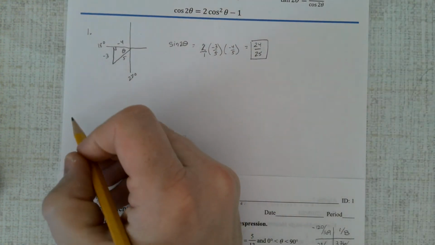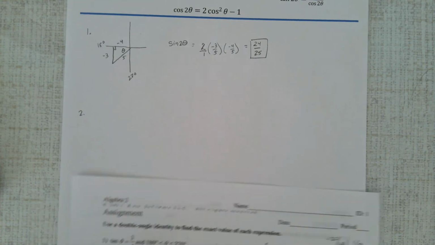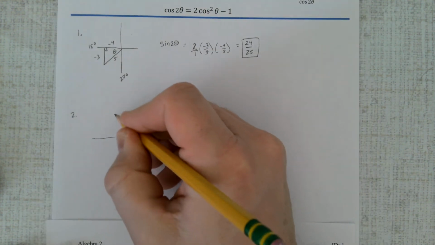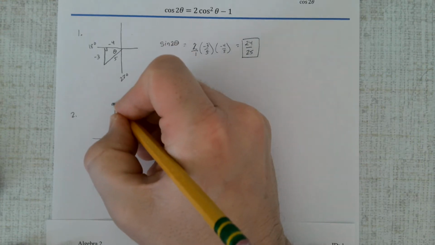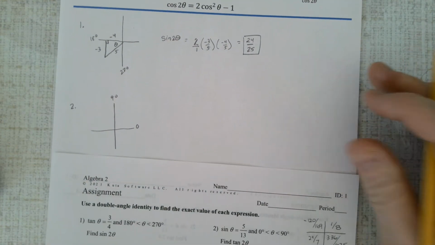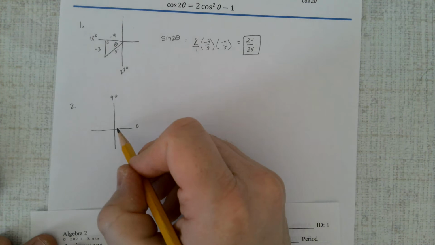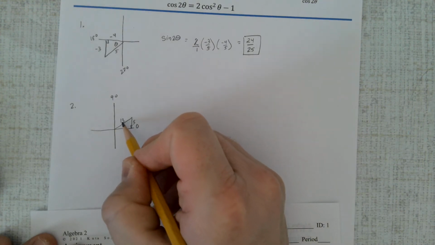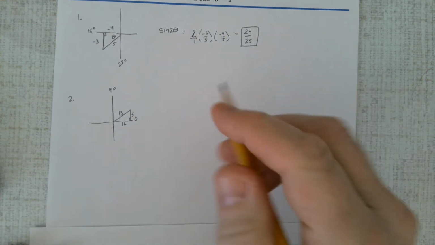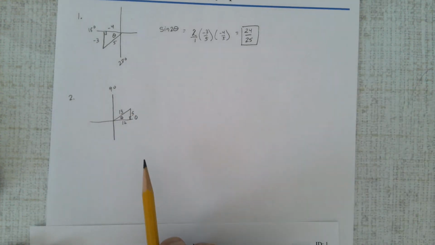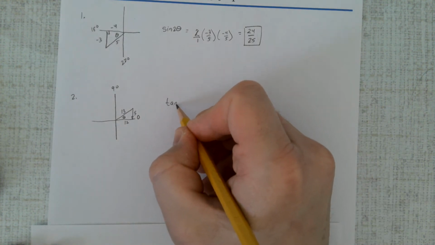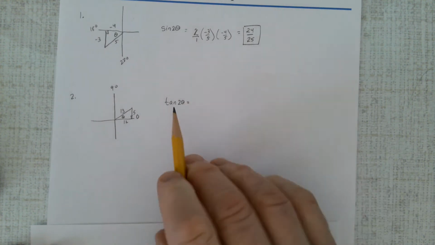Problem number 2. Sine's 5/13. Alright, let's go ahead and draw this angle. 0 to 90. It's in this quadrant here, quadrant 1, and it's 5/13. So that's that skinny triangle there. 5/13 and 12. You're going to get really good at your Pythagorean triple. So there's our triangle. And we're asked to find tangent of 2 theta.